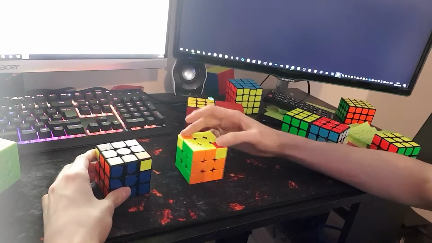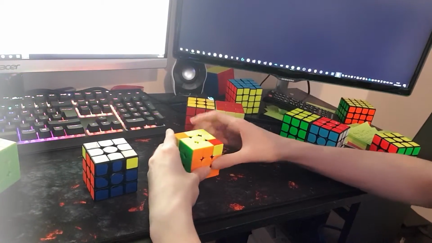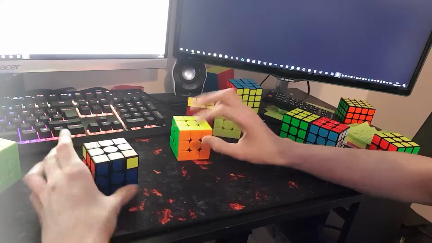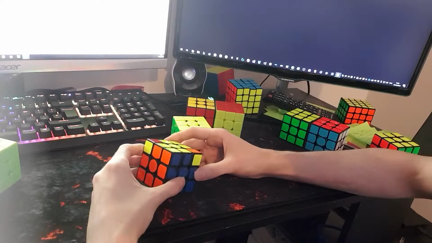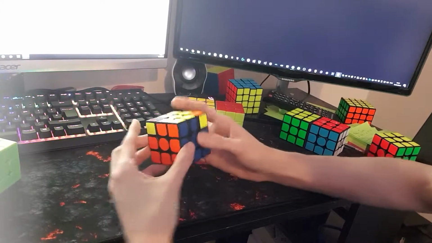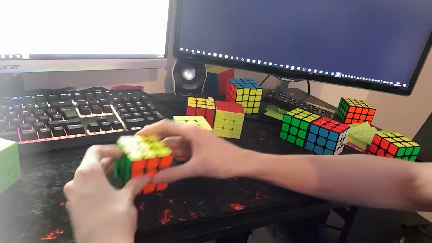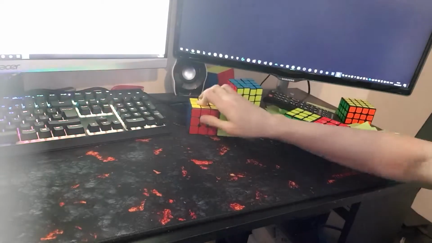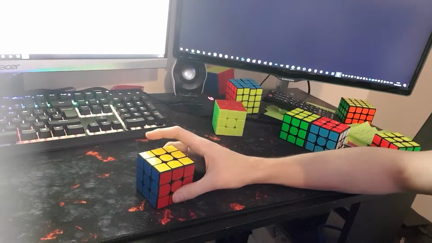Opposite top, same front is the F1, and opposite top, adjacent front is the left sledgehammer one. Boom. So that's the opposite tops. Now on to when the tops are the same.